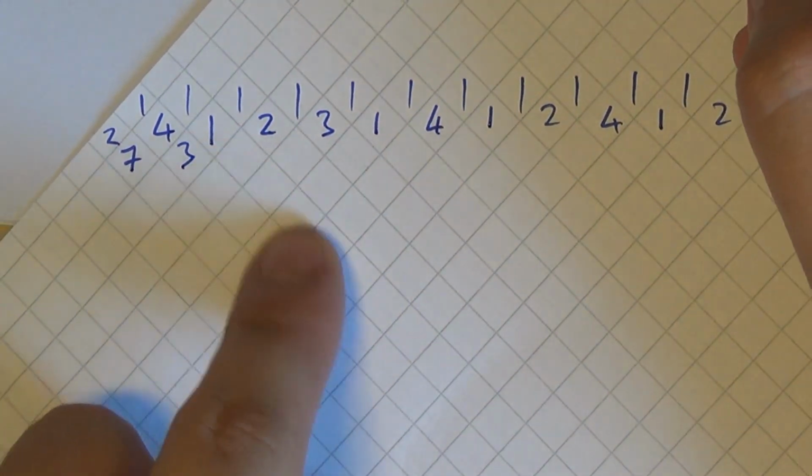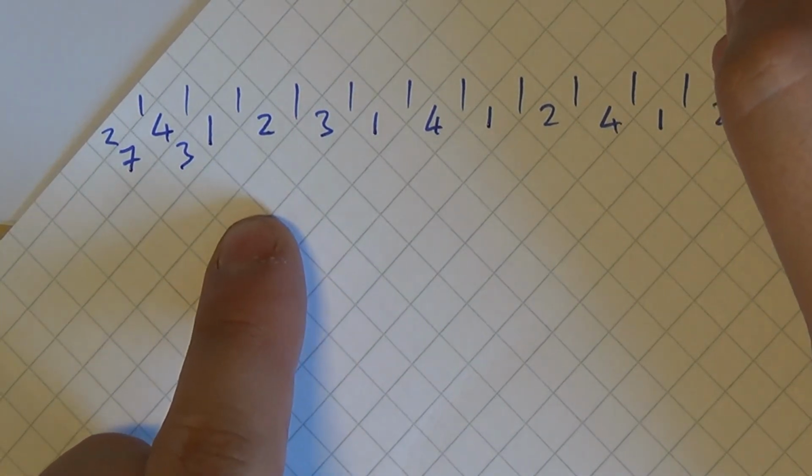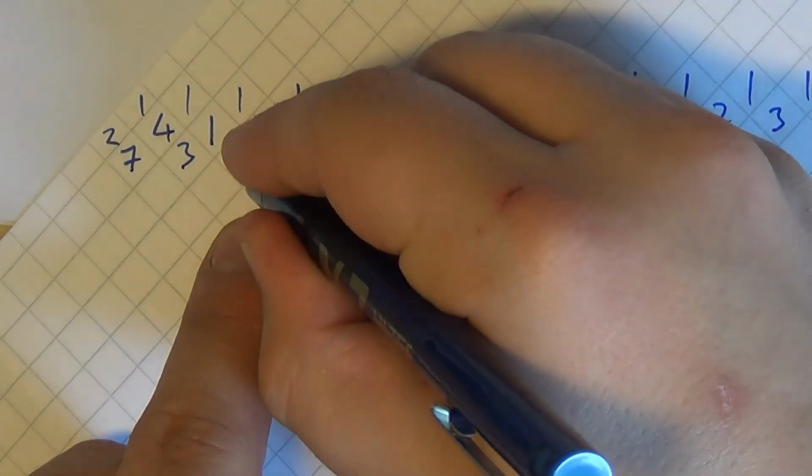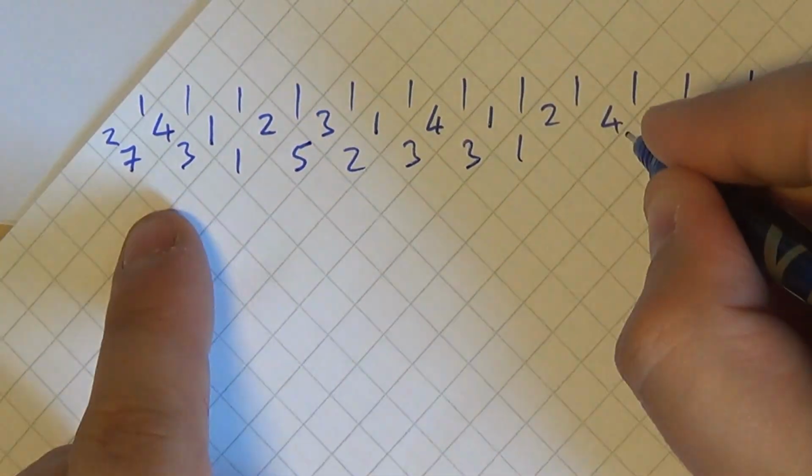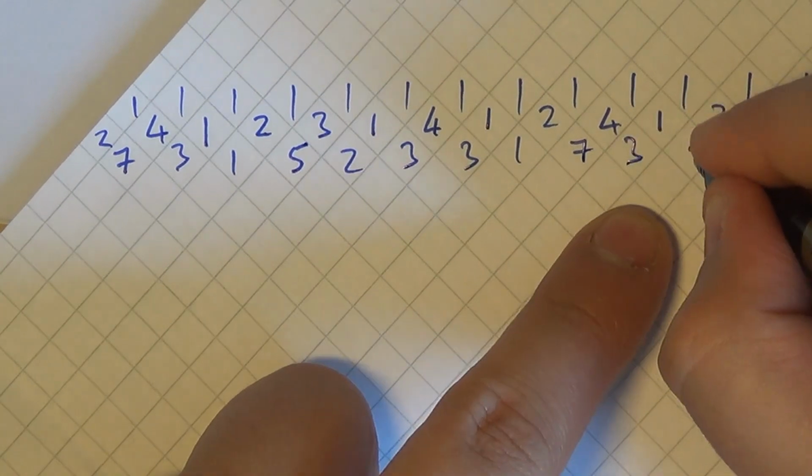It gets a bit more interesting further down, so I'll do this row quickly. 7, 3, 1, 5, 2, 3, 3, 1. And those 8 values will repeat because these 8 values repeat.